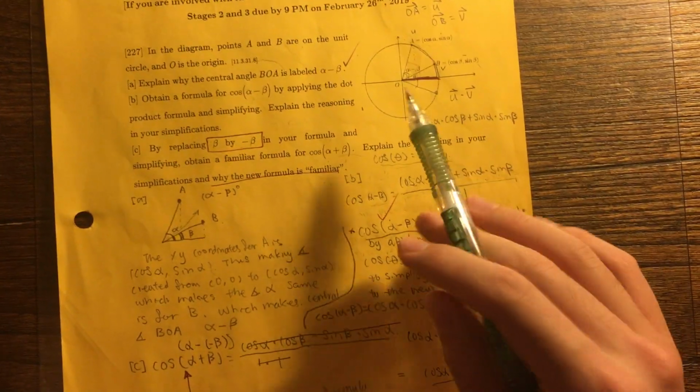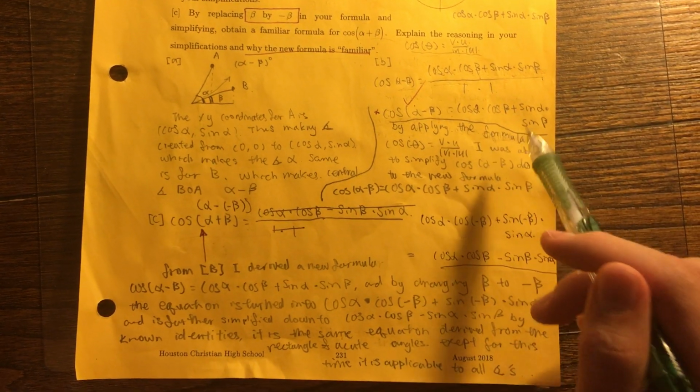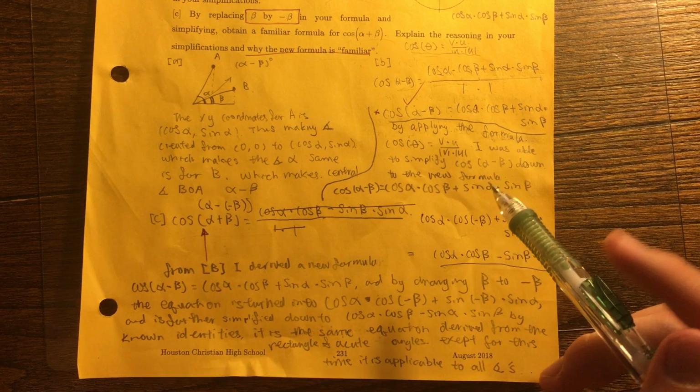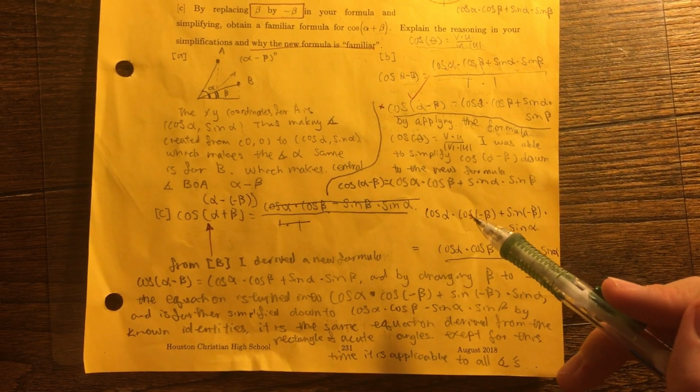But now, after using the unit circle to prove this problem, we have confirmed that this equation and this equation we can use for all situations of theta.